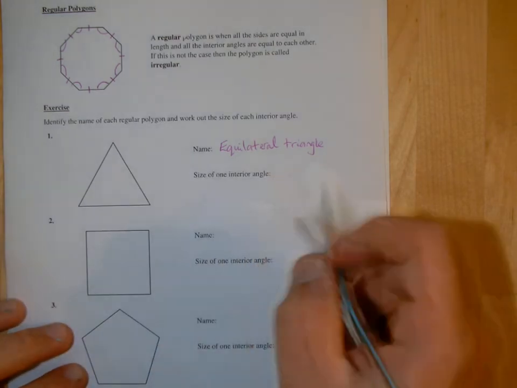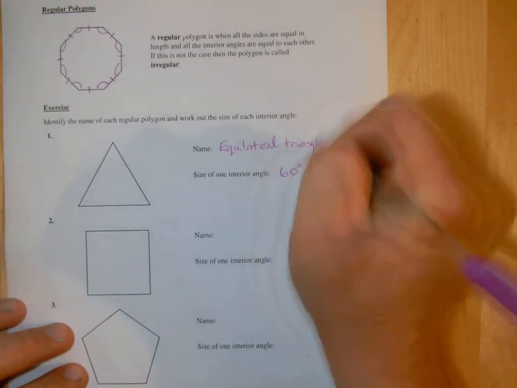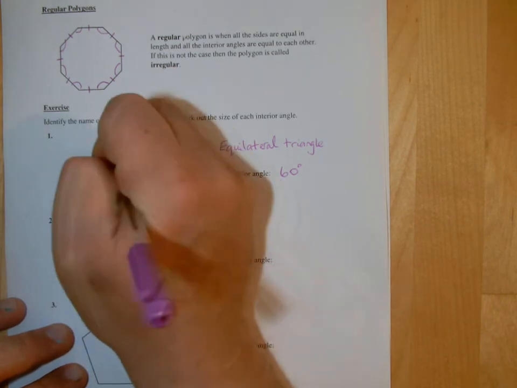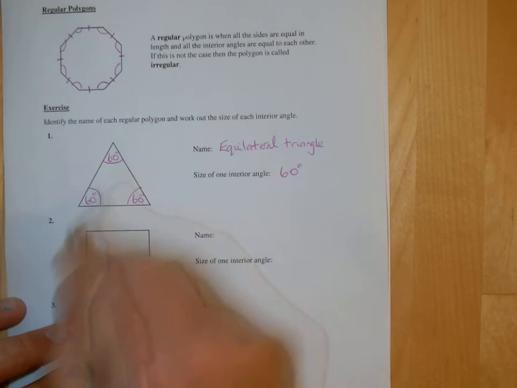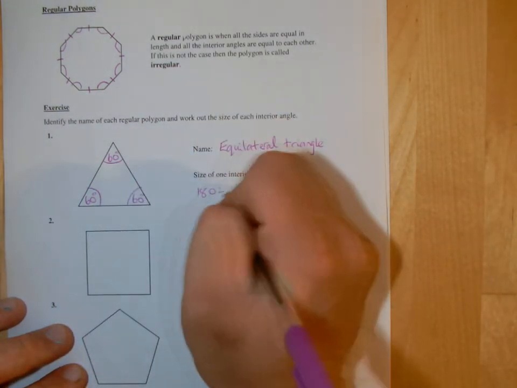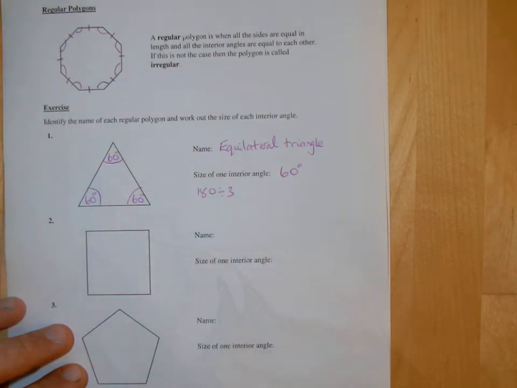And the size of one interior angle, you might know this already, is 60 degrees. We talked about it in the first video. They're all 60, because it's 180 in a triangle, and you divide 180 by 3, because there are three angles, and you get 60 degrees.